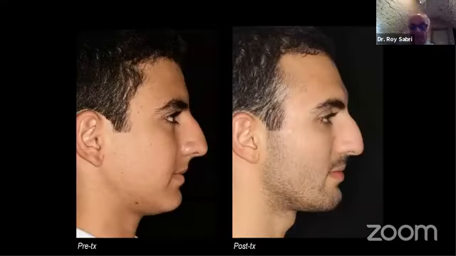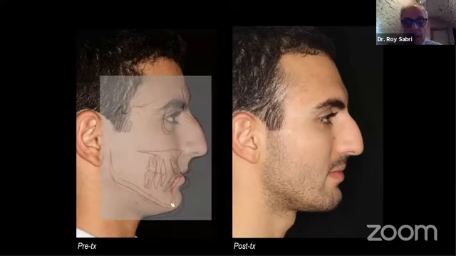And here's the end result. Okay, managed to grow some nose and some chin. But if you notice, by proclining the incisors, we gave him some lip support, and we're able to compensate for nose growth and chin growth, as you can see.